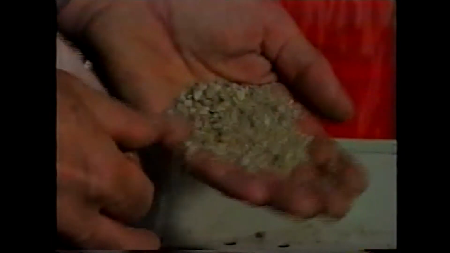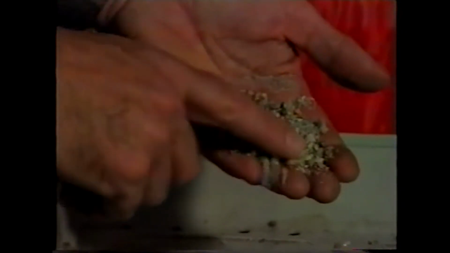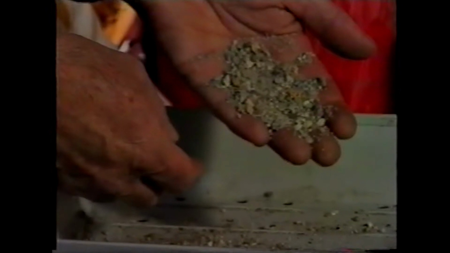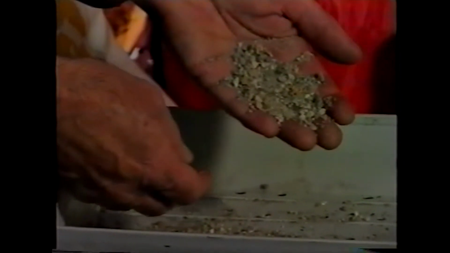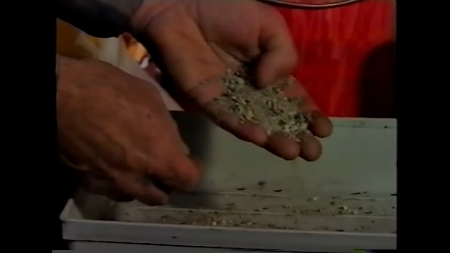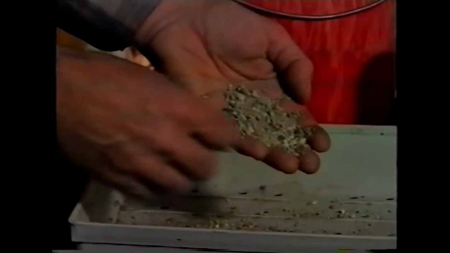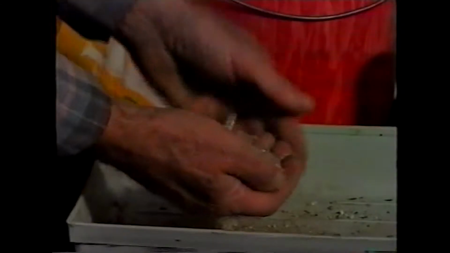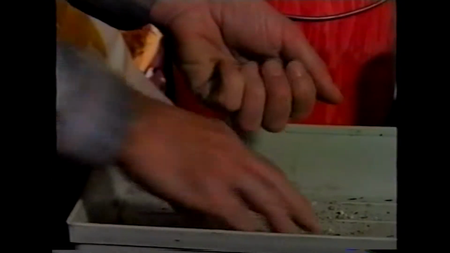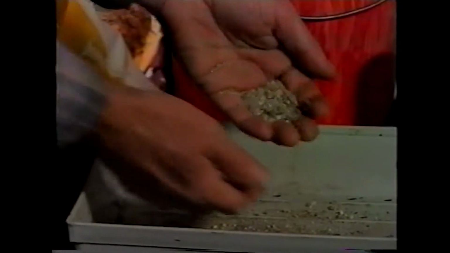This is a sharp sand, or a coarse sand. You can get granitic sand, you can get quartz-based sands, you can get various sands, and they differ from place to place, but you can see the particles in those sands are quite large. There's also a fair amount of fine particle in it, but that's going to drain extremely well.